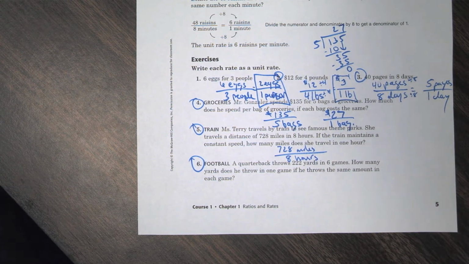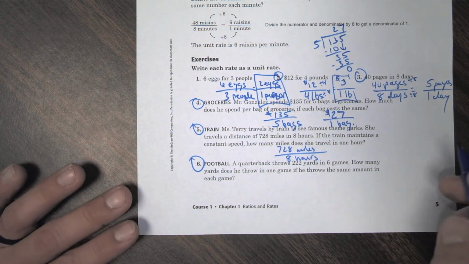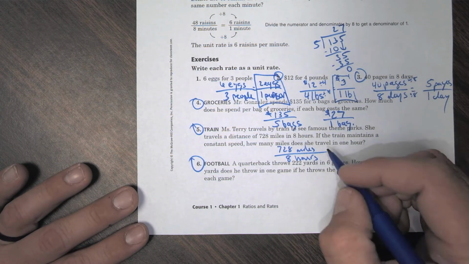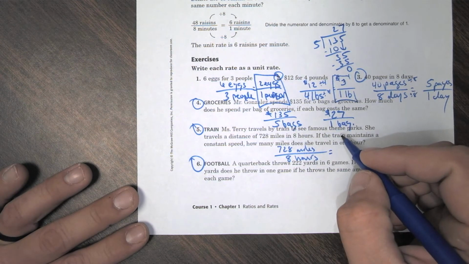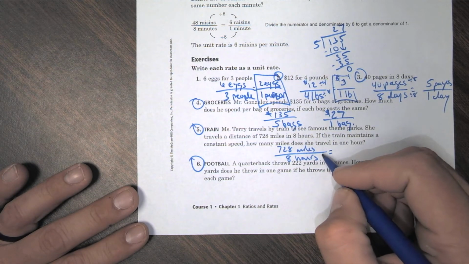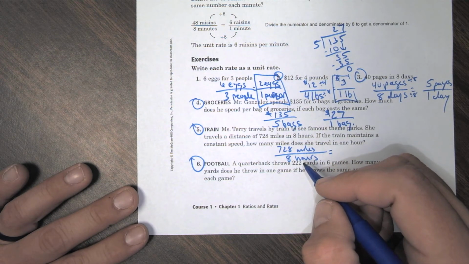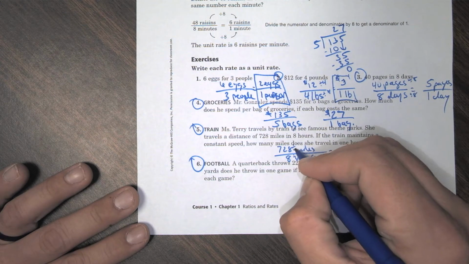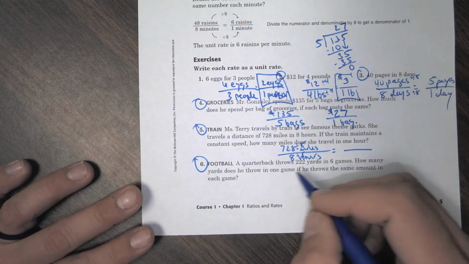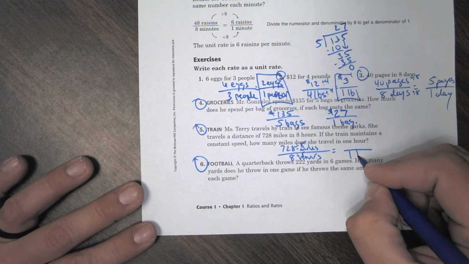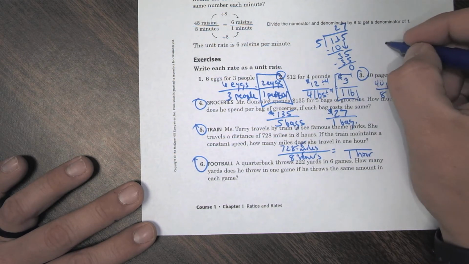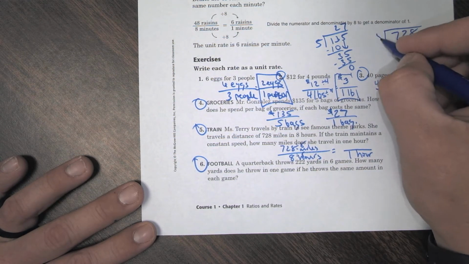Okay, so what are we dividing by to get this simplified all the way down? Eli? No, what did you divide by? 8. You're dividing by 8. Okay, so obviously 8 divided by 8 is going to be just 1, so 1 hour. And now we do the 728 divided by 8.